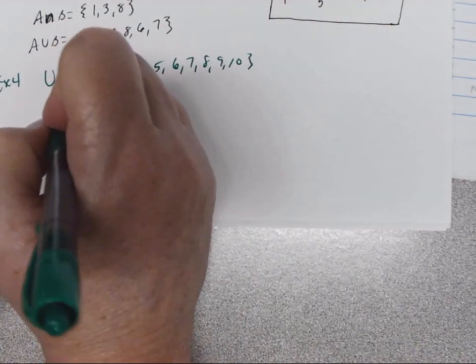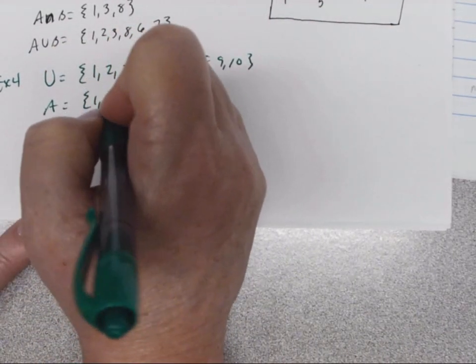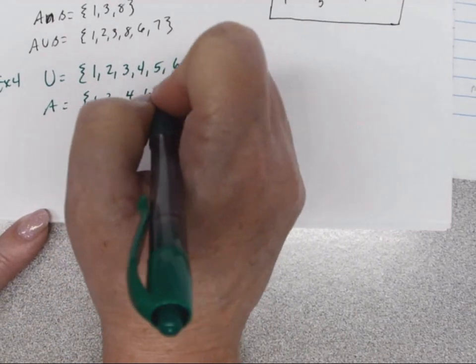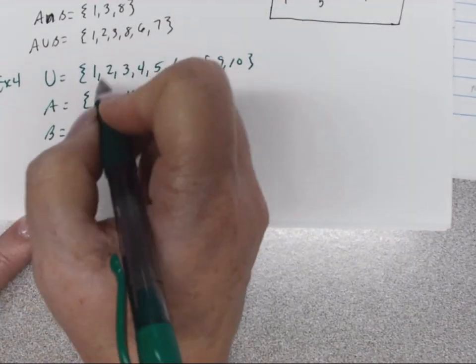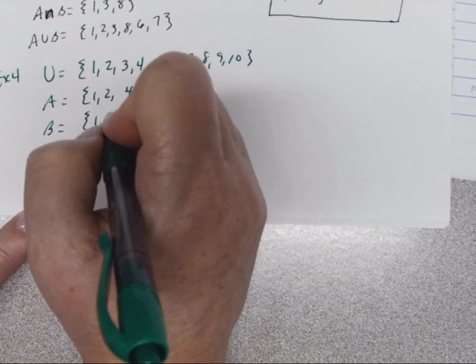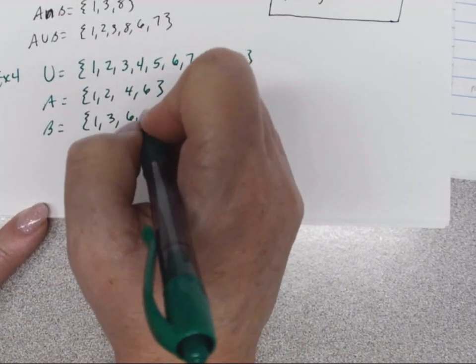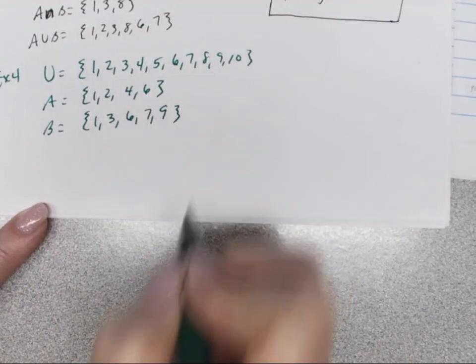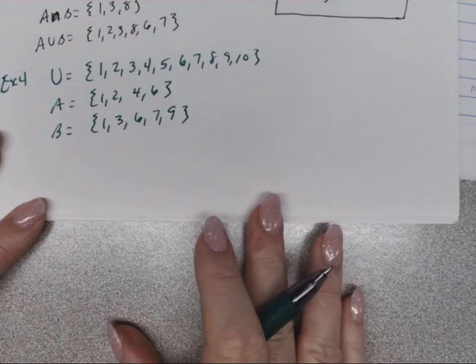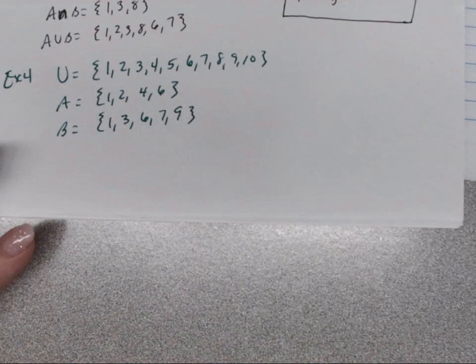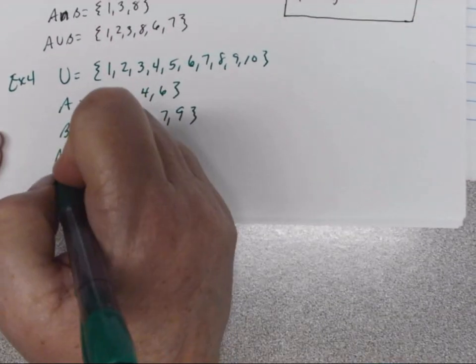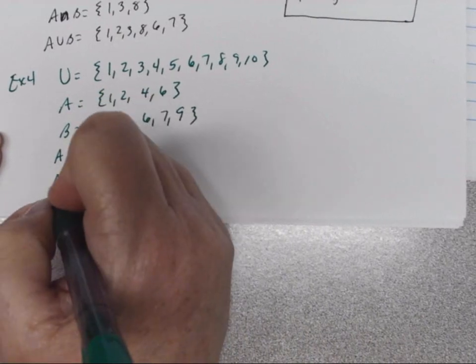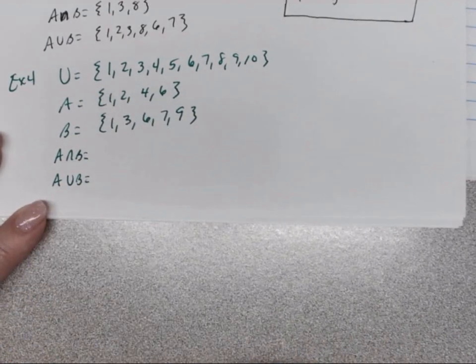But this time set A is 1, 2, 4, and 6. And set B is 1, 3, 6, 7, and 9. All right, so A intersect B is what we need to find, and we need to find A union B.